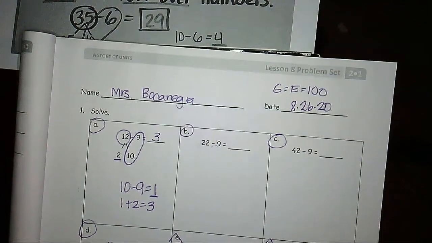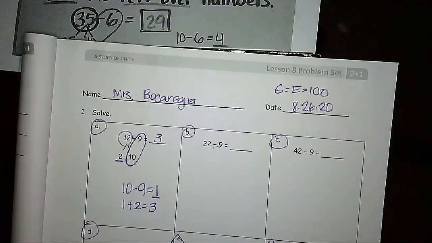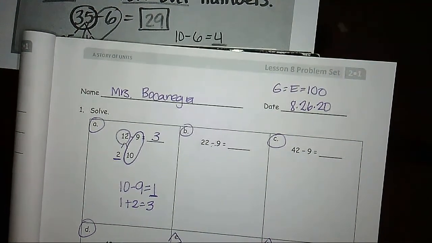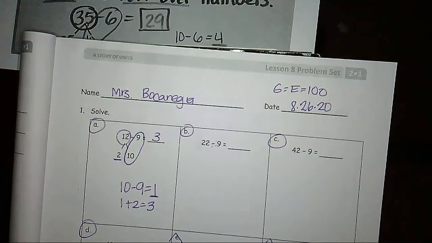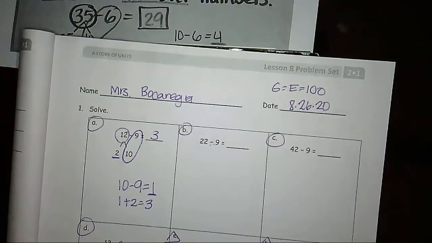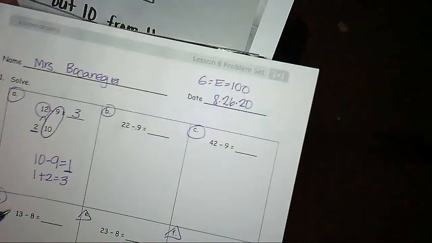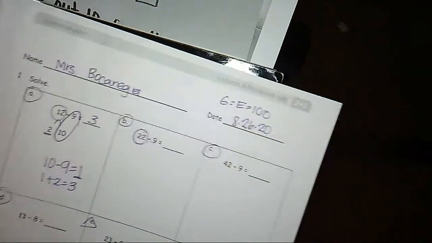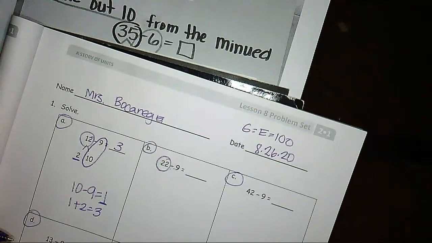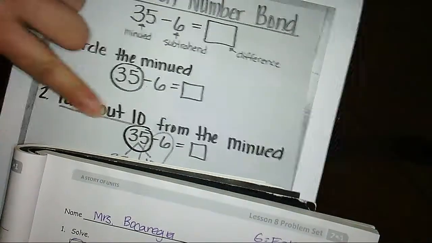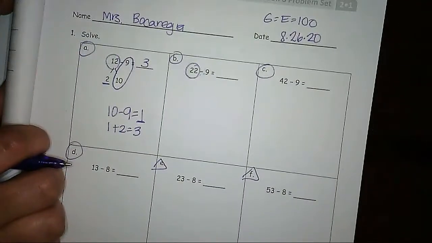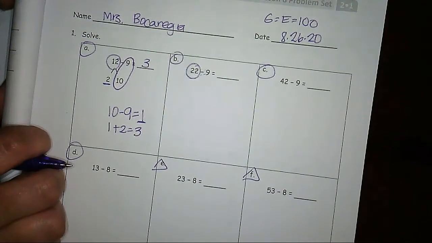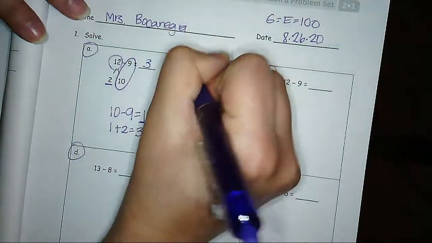Are you ready? Let's work number B together. This time, I want you to be saying every step with me. Step number 1, circle the minuend. Do it. I'm going to wait for everybody to do it. Step number 2, take out 10. What's step number 2? Yes, take out 10. Do it.